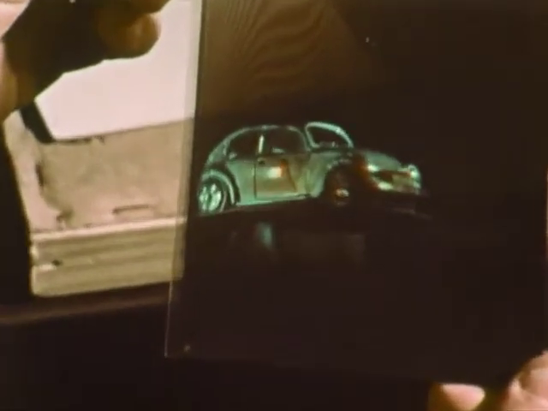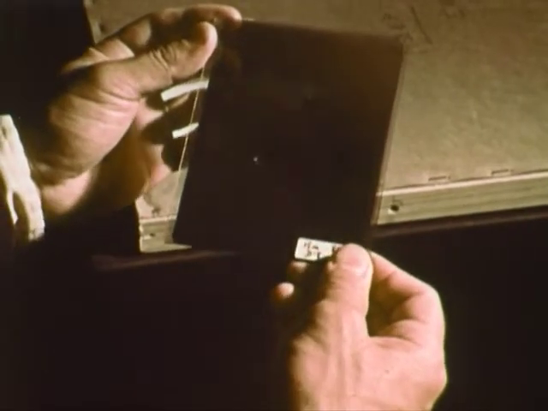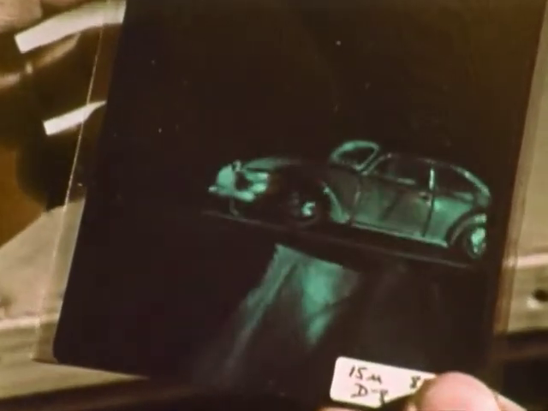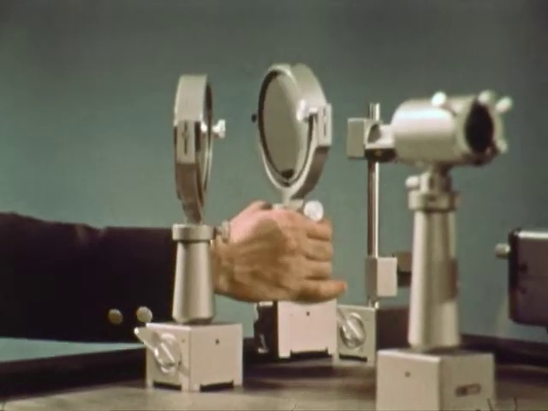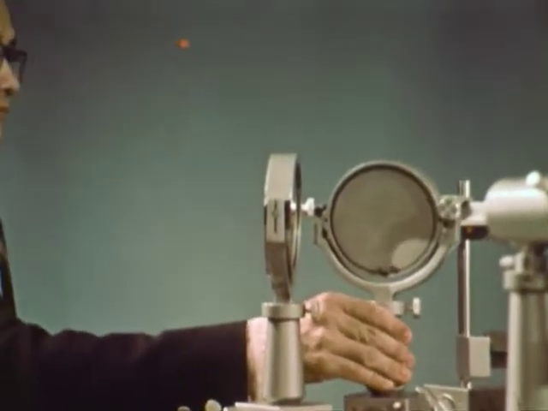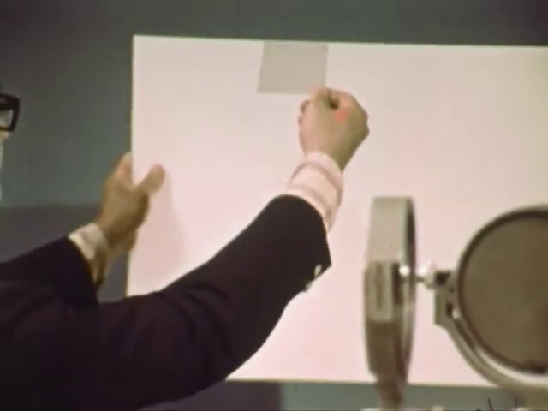Here is another white light hologram. When a laser shines through a hologram and onto a screen, a two-dimensional image is projected.